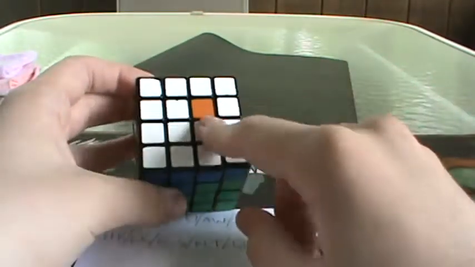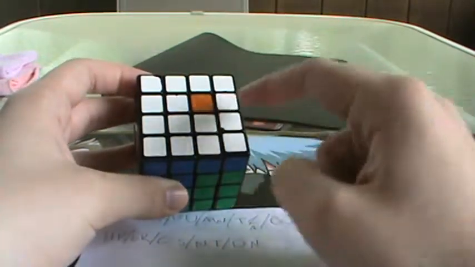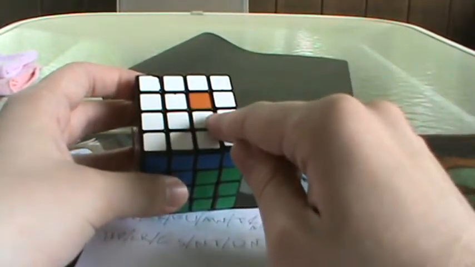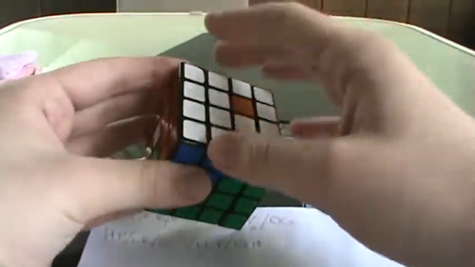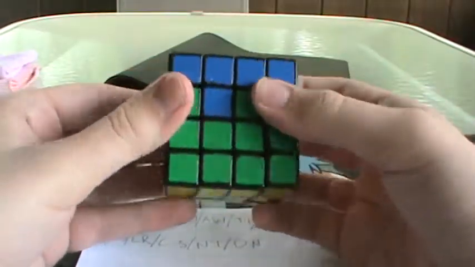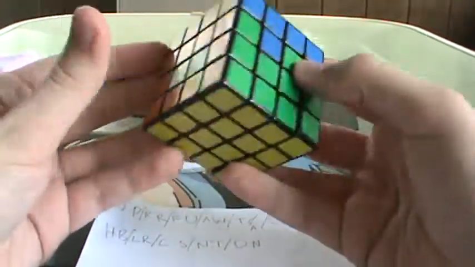So it's the exact same as UBL, except instead of u's, they're going to be u primes in between the RURs at the beginning. They'll still be u2s at the end. Like I said, not bad algs.